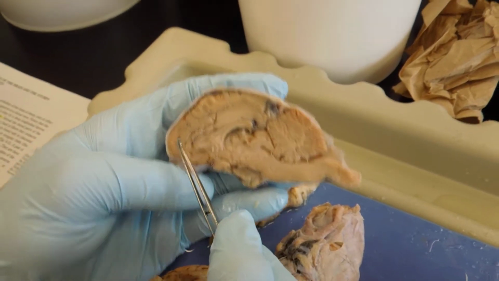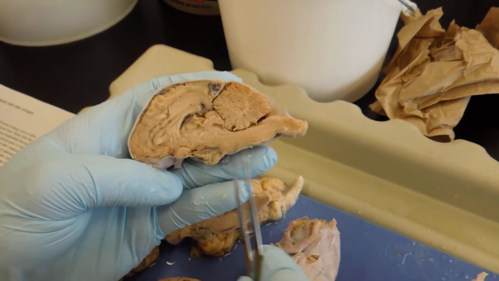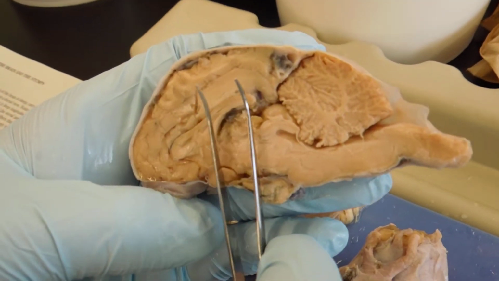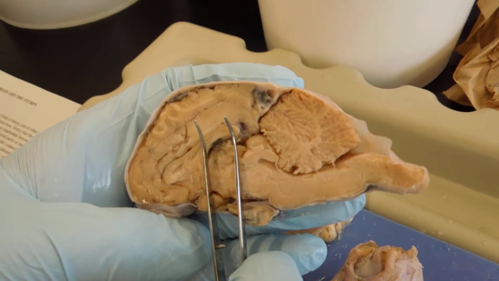Telencephalon. Telencephalon is the cerebral hemispheres. Diencephalon. The diencephalon is a point of reference. You got the optic nerve, the pituitary gland, and everything in between up to the telencephalon.